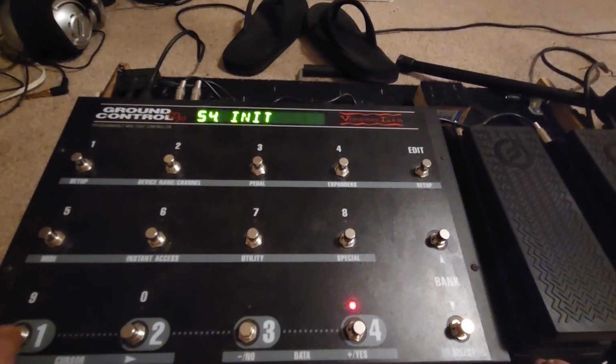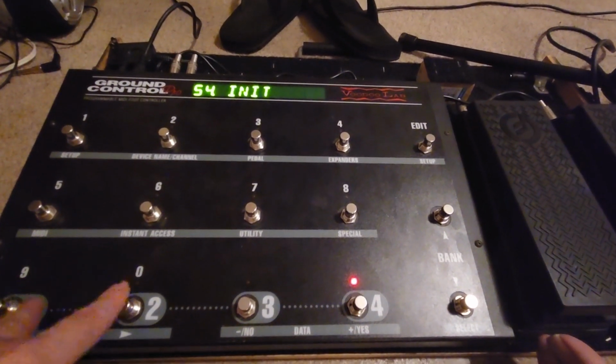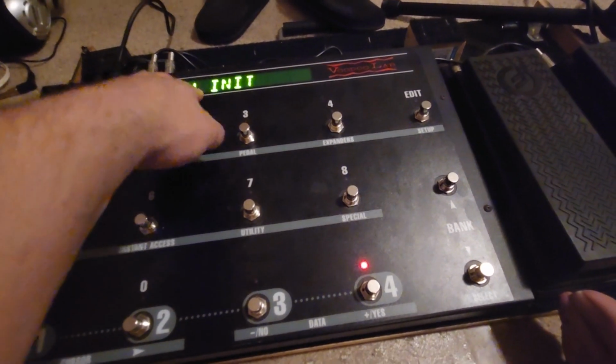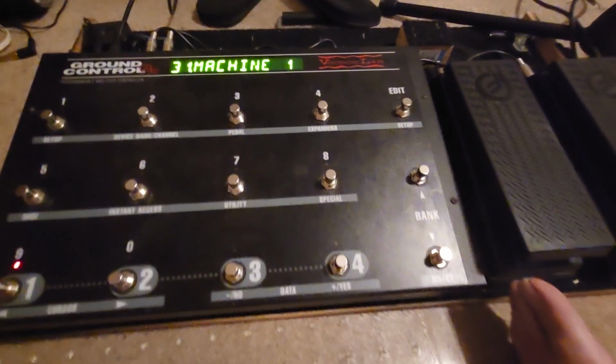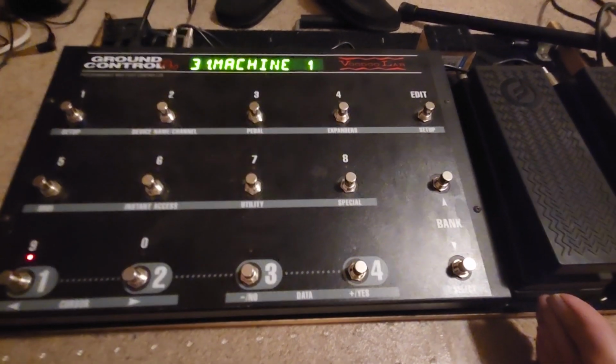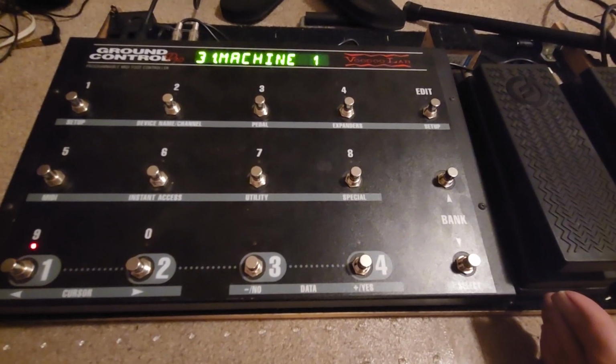Oh, okay, so it's bank and then preset. So it's bank 5, preset 4. I think that's all there is to it.